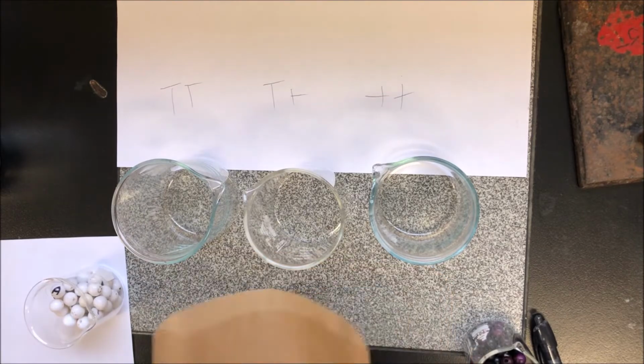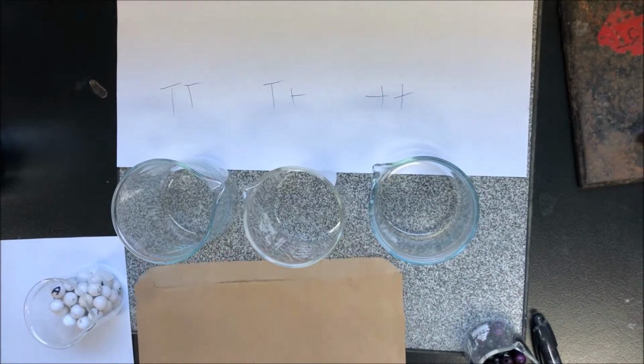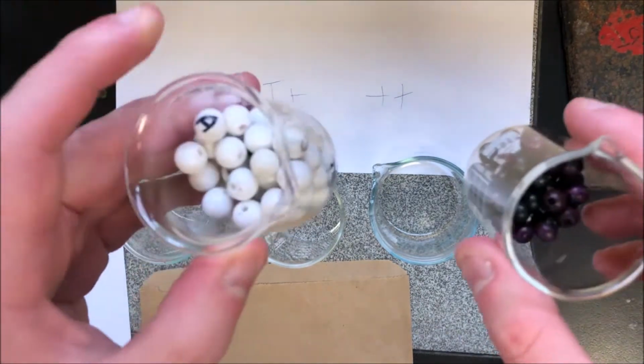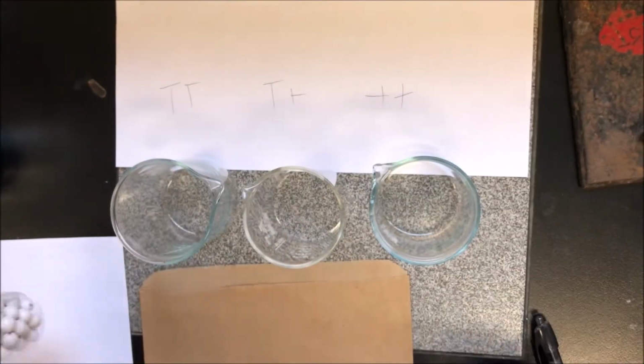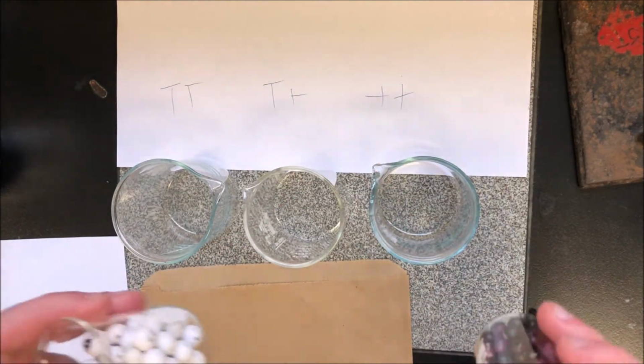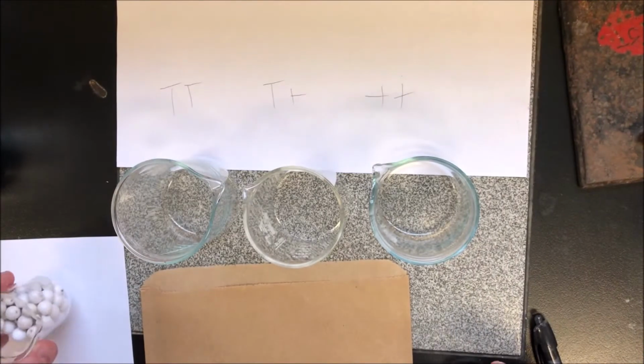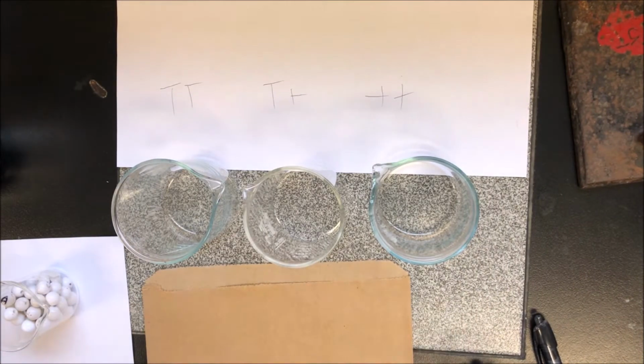Now, to stop my bias, I'm going to put it inside of a good old paper bag, and we're going to choose at random. Now, we have 100 alleles. There's 50 beads in each color. And remember, in sexual reproduction, alleles come together. So we're actually going to have 50 individuals in our first lot, and we're going to calculate those together.